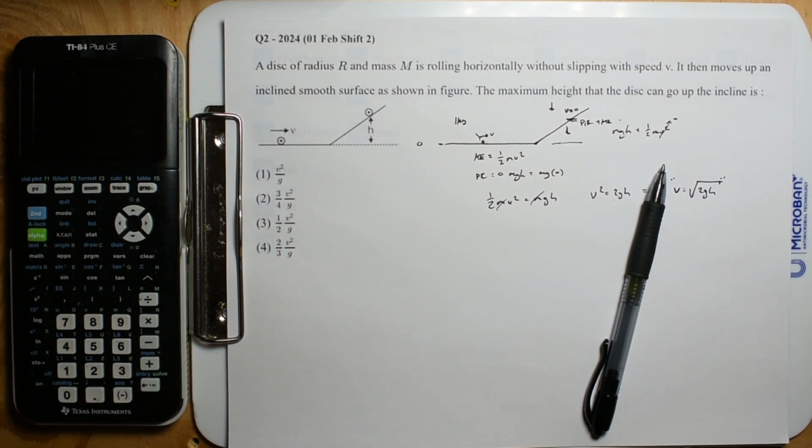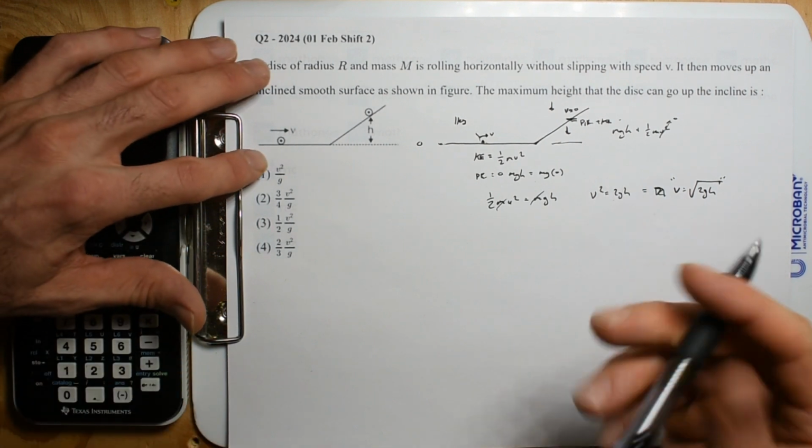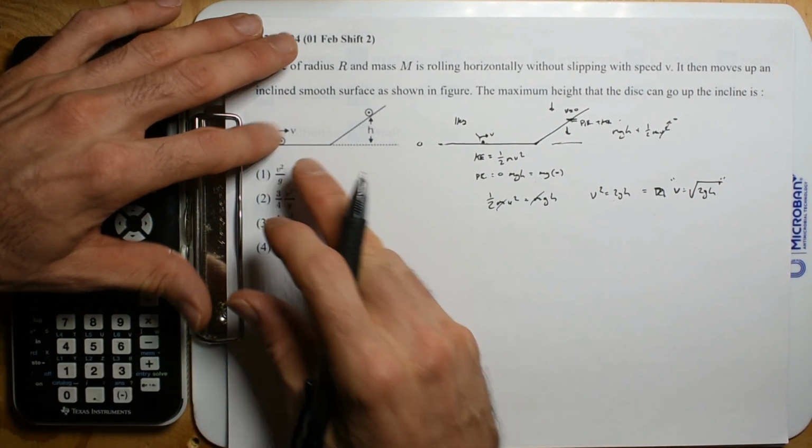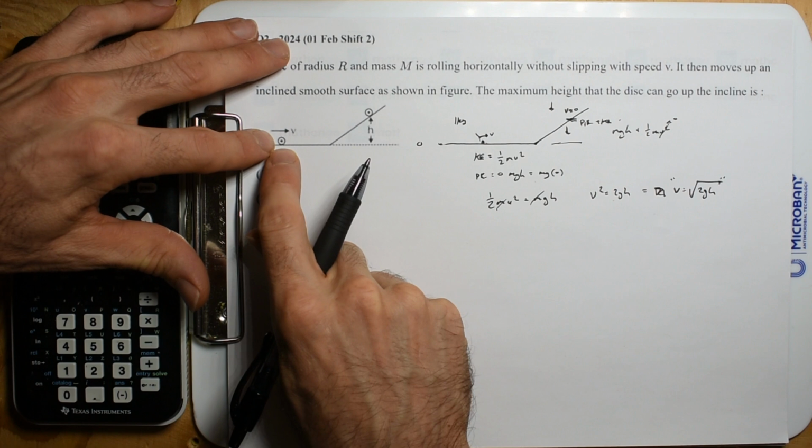I got to pause the camera just for a sec. Holy Toledo. Oh, this is very fascinating. I got tripped out. I just turned the camera off for a second.